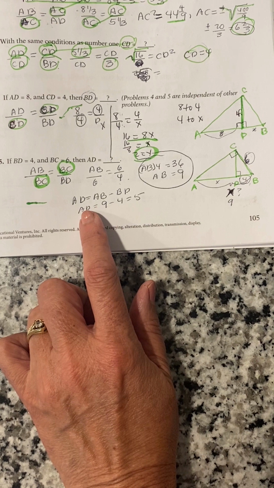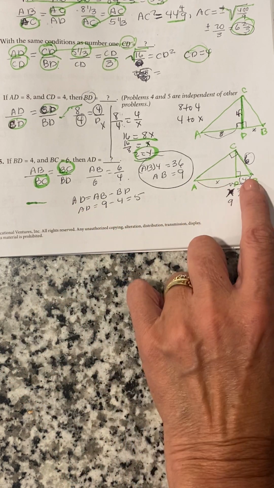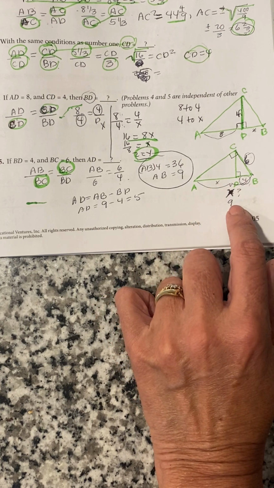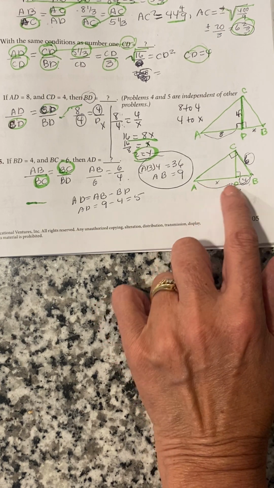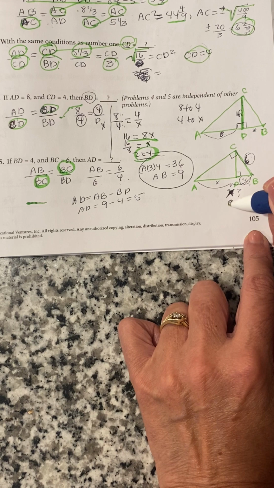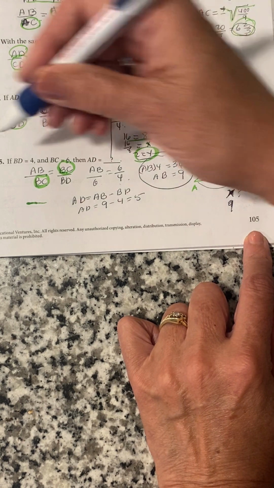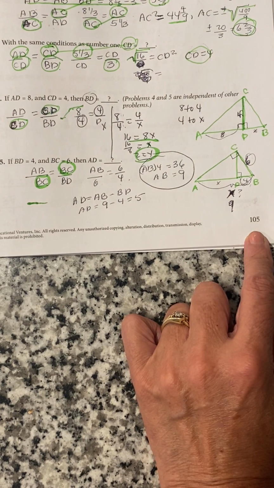And so since you have 9 as AB, they want to know what AD is. It's going to be a smaller number. And so what's that number? If you know that this number is 9, then this number here has to be 9 minus 4 equals 5.